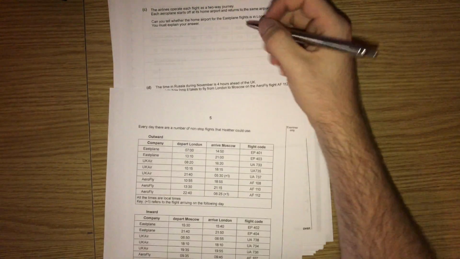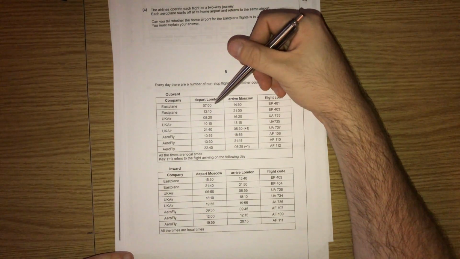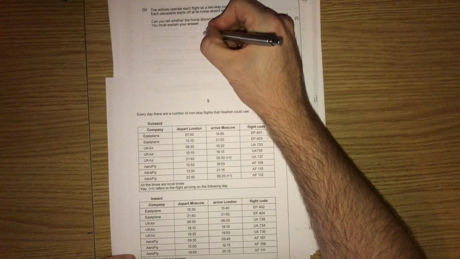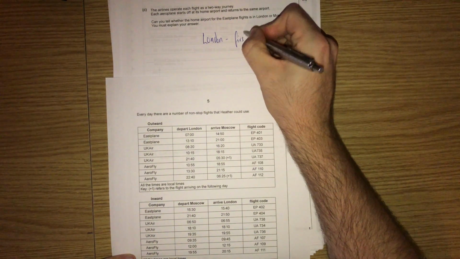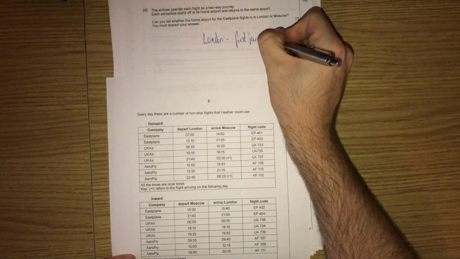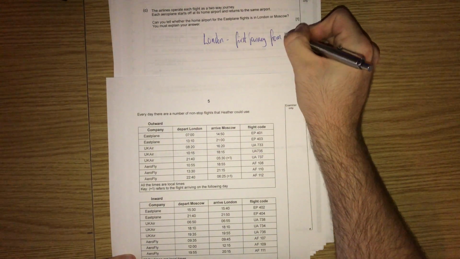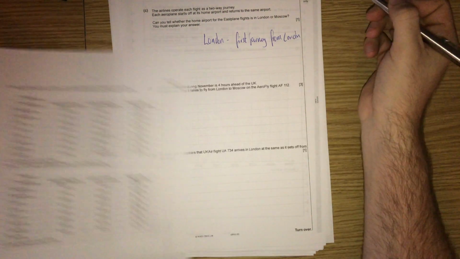So its first place is London, and that is because its first journey of the day starts from London. So the answer is London, and it's because the first journey is from London. The first journey from London is your reason for that.